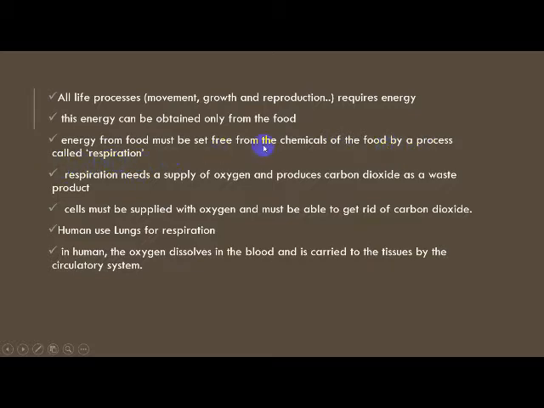This means after digestion, only the size of the food is changed for fitting inside of the cell, for example, but we cannot get energy from the food after the digestion process. We need another process with the name of respiration. Respiration breaks down the chemical bonds of the food and releases energy.